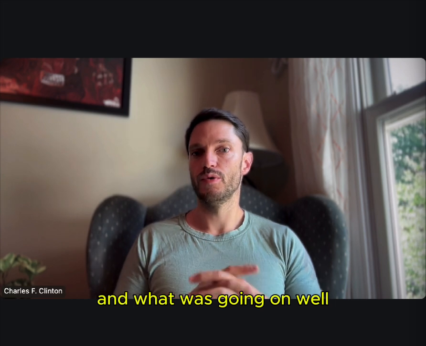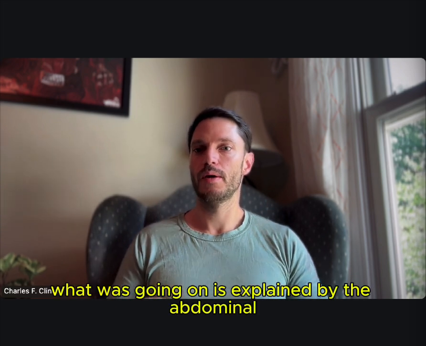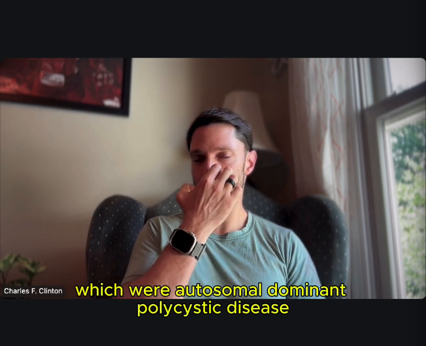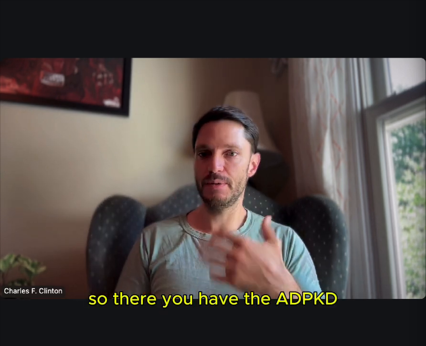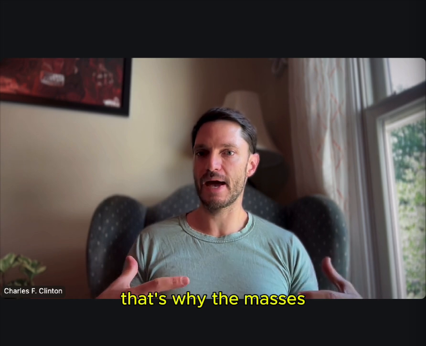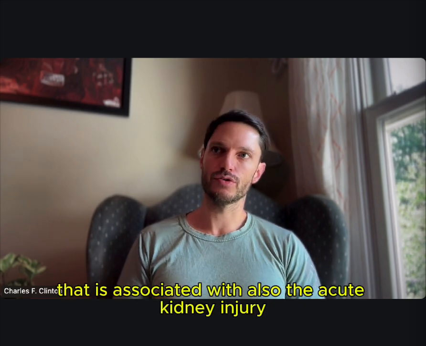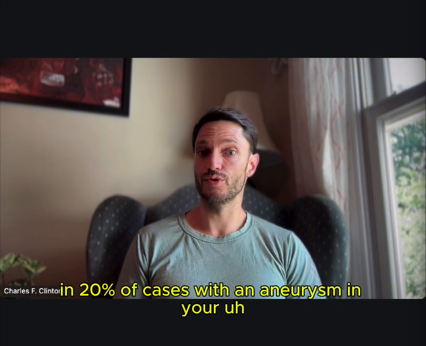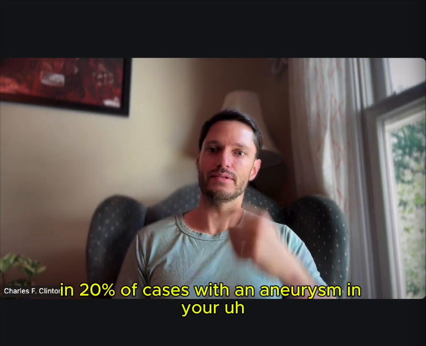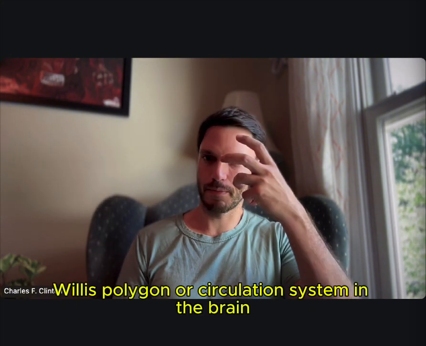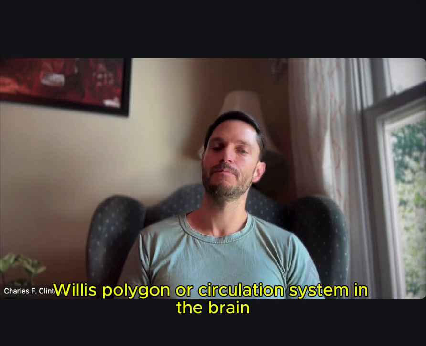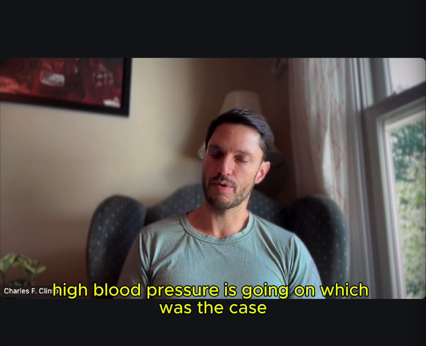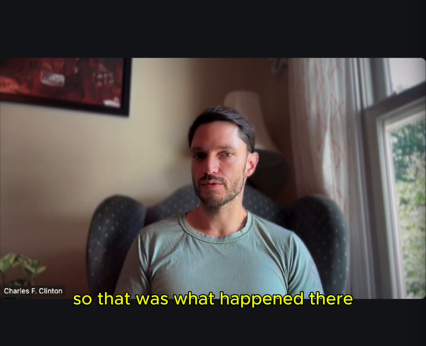And what was going on? Well, what was going on is explained by the abdominal bilateral flank masses, which were autosomal dominant polycystic disease. So there you have the ADPKD, or big cysts in both kidneys. That's why the masses. That is associated also with acute kidney injury or chronic kidney disease. And that is associated in 20% of cases with an aneurysm in your circle of Willis, or circulation system in the brain, which is prone to rupture if high blood pressure is going on, which was the case. So that was what happened there.